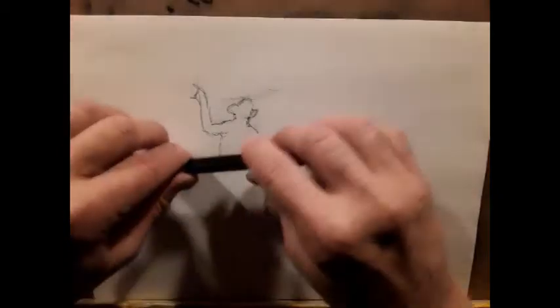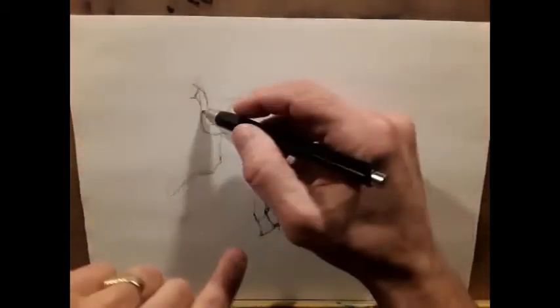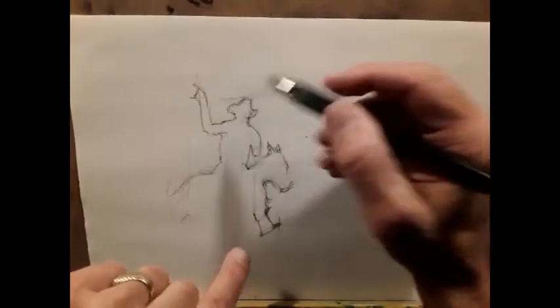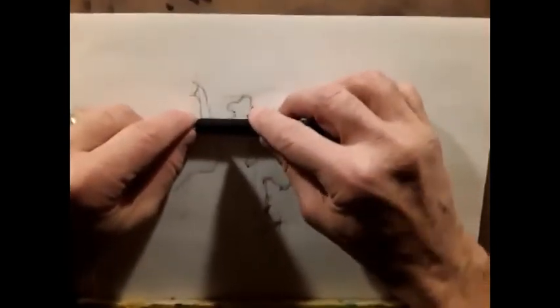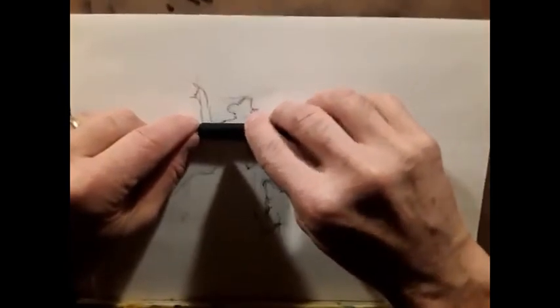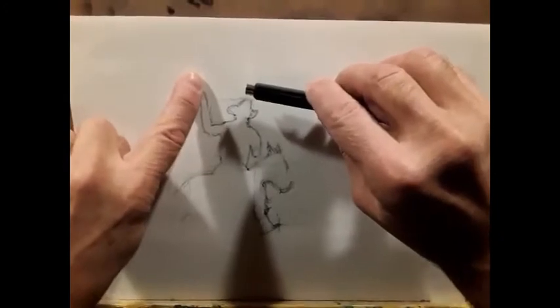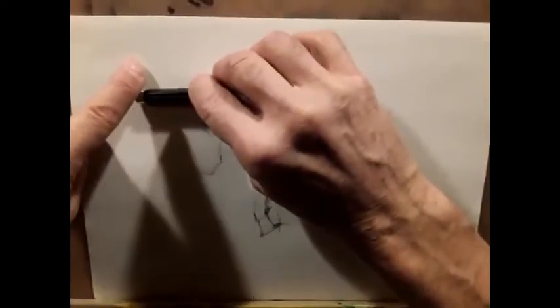Yeah, this is good. If I go from his arm to this side, that's about the width of the lasso in space. And the lasso starts right here.